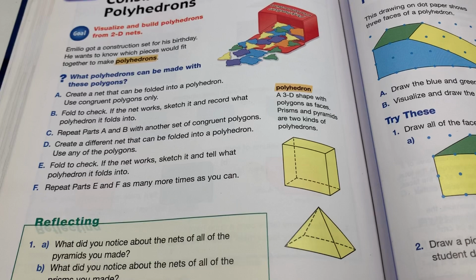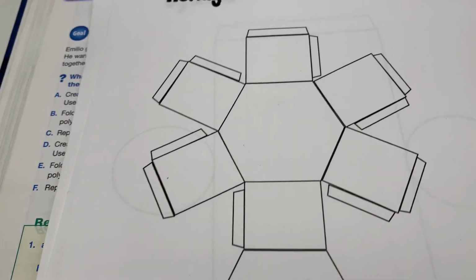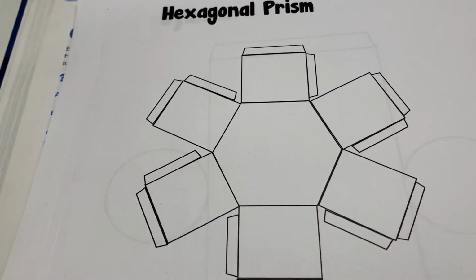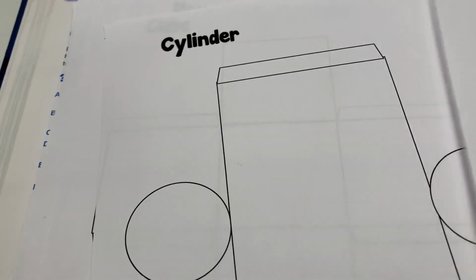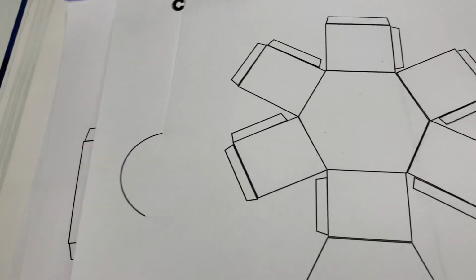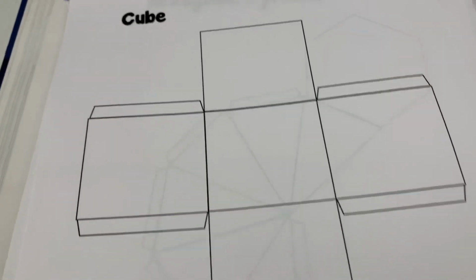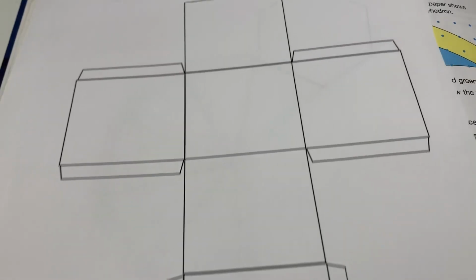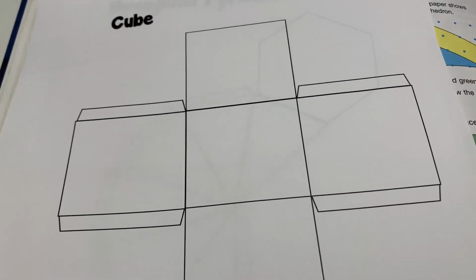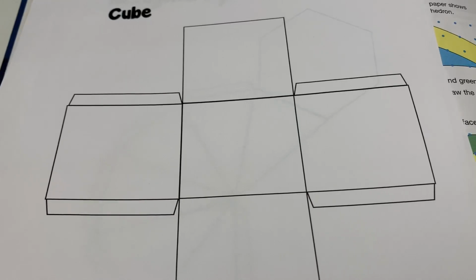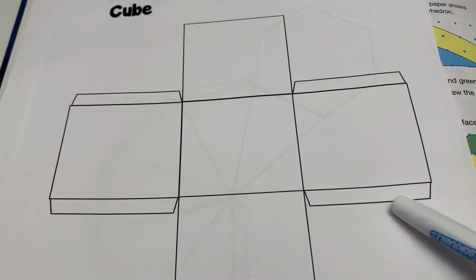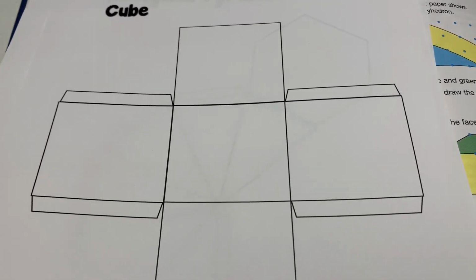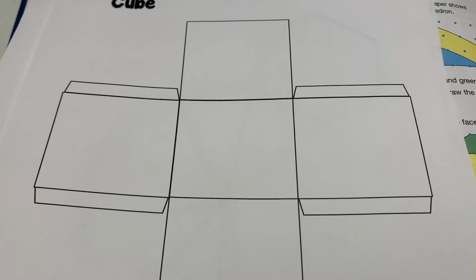And I'm going to help you do that because I have provided a bunch of 2D nets for you to cut out. So you can see there's a good selection here. Some of them you need, some of them you don't. I hope I have all of them. But basically they're all 2D nets here that you cut out, and you can just fold them along the lines, glue the little tabs down, and you can actually see what the 2D net looks like as a 3D shape.